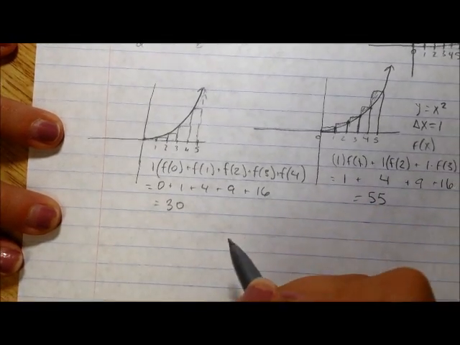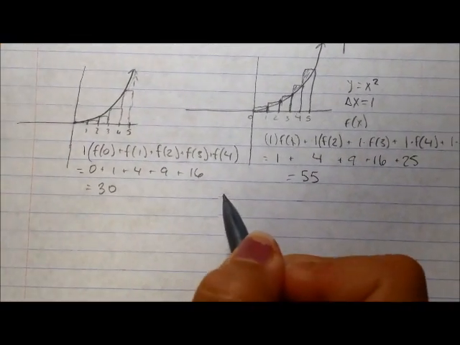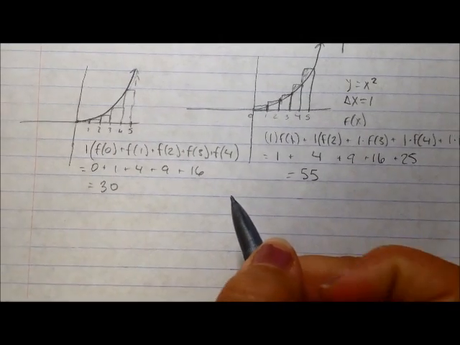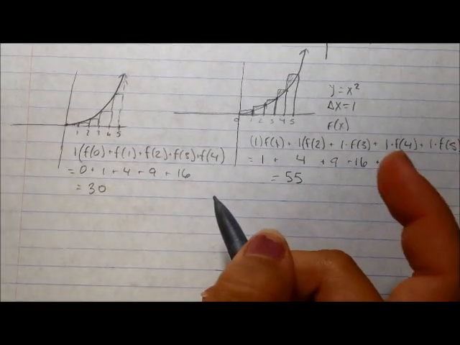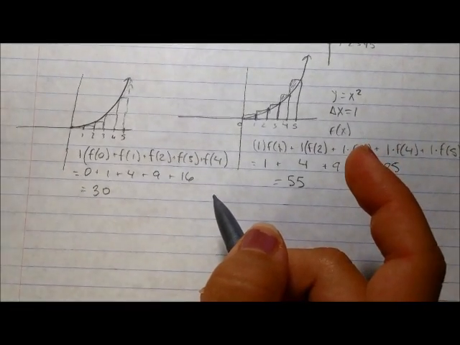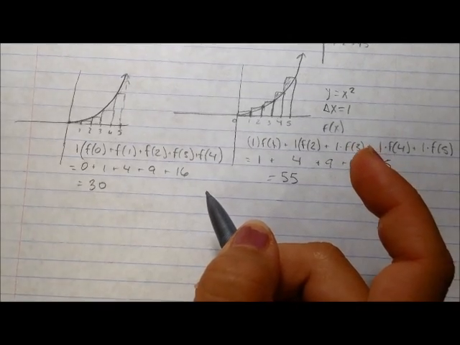As you can see, the difference between our overestimation and our underestimation is very large, and so maybe to get a more exact estimation of the area, we can use more rectangles. If we broke it up using more rectangles, we could calculate a more accurate estimation.